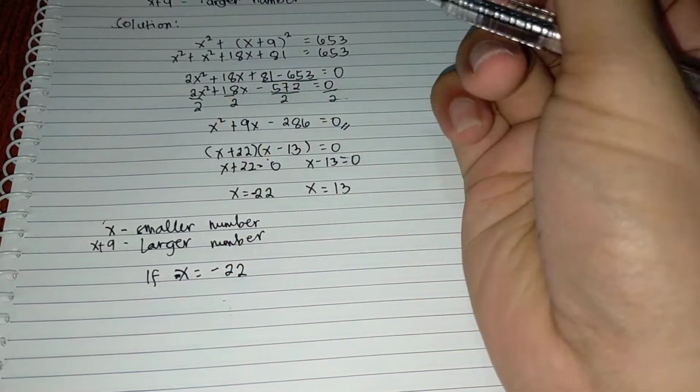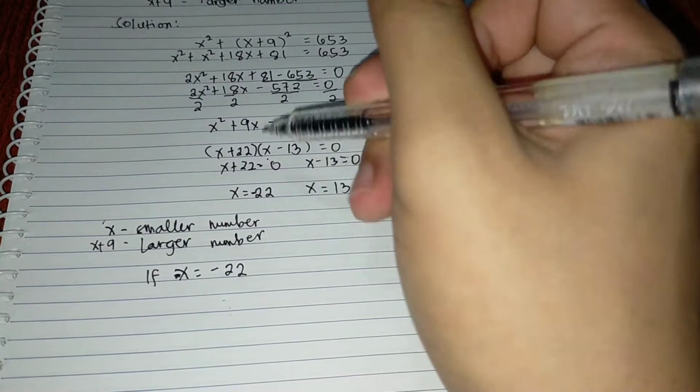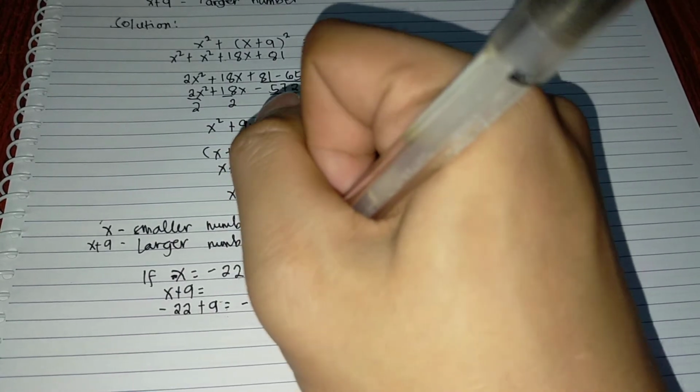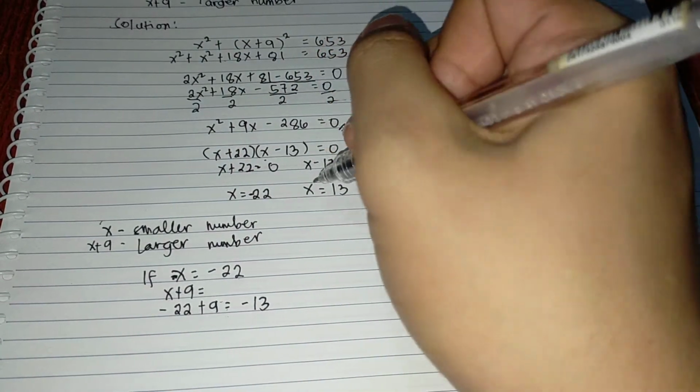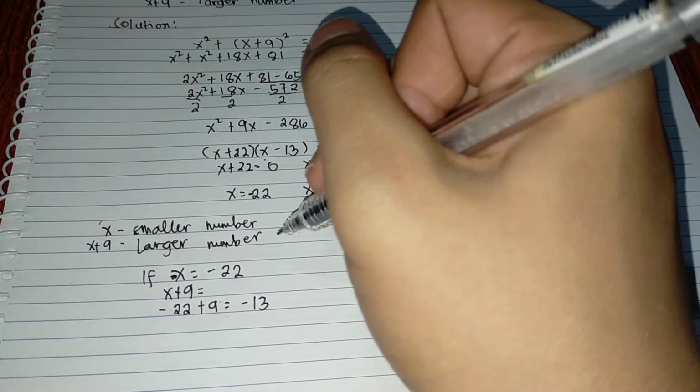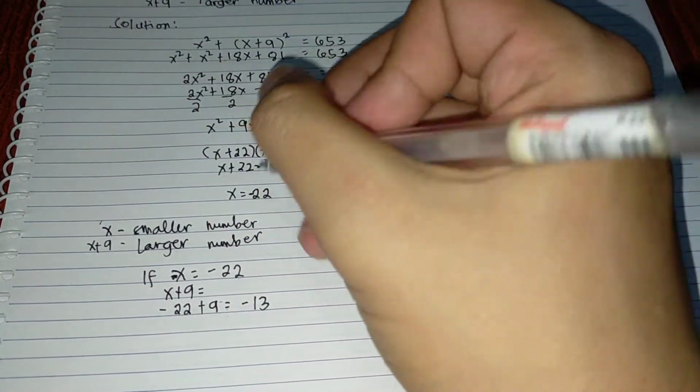If x is negative 22. Ito na yon, yung smaller number. Yung magiging larger number natin ay x plus 9. So, x is what? Negative 22 plus 9. So, the answer is negative 13. Okay? So, ganun pa rin. Tama. Negative 13.